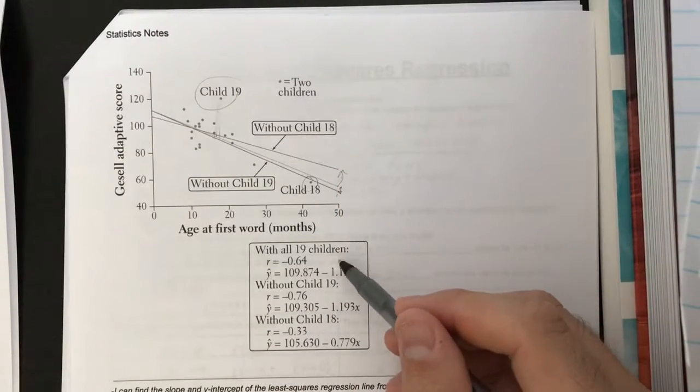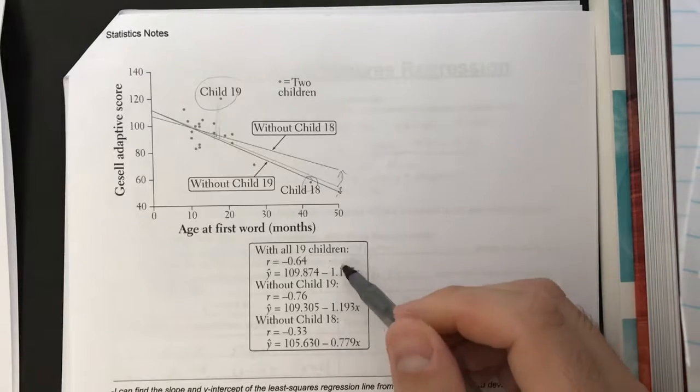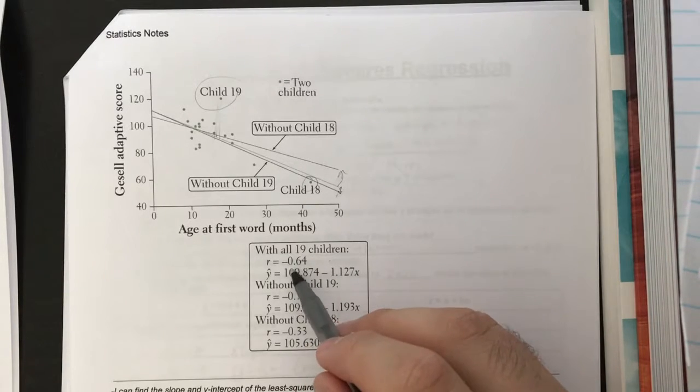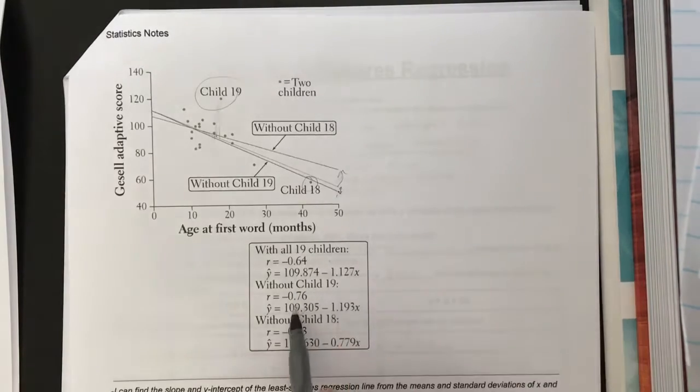Also, look here at the R values. So with all 19 children, R is negative 0.64. You take out child 19, it's negative 0.76. It gets slightly stronger, but not a huge difference. If you look at without child 18, sorry, R value changes quite a bit. Your association gets a little bit different, and your equation changes a lot.